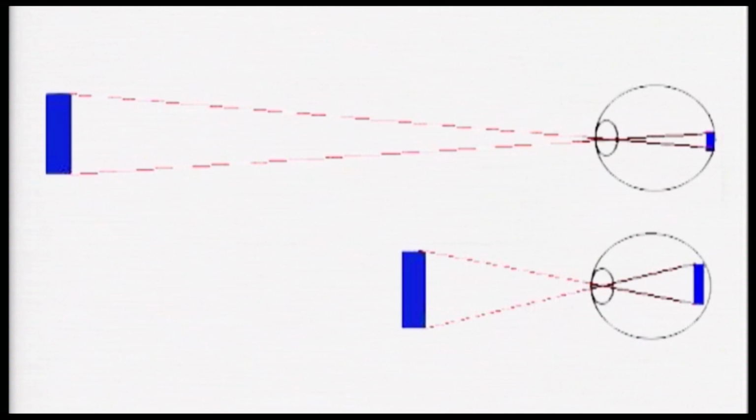You can see here the two blue blocks on your screen are of the same size, but when the image gets cast on the retina, you see a change. For the blue block which is far off from the eye shown on the top, the image generated on the retina is smaller compared to the image of the object that is very near to you.